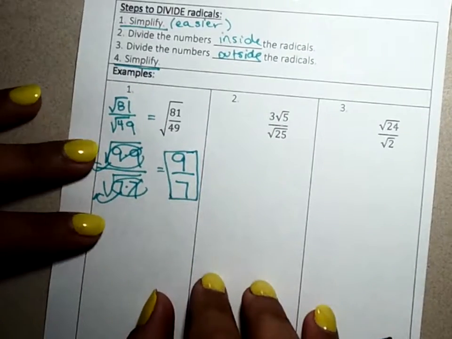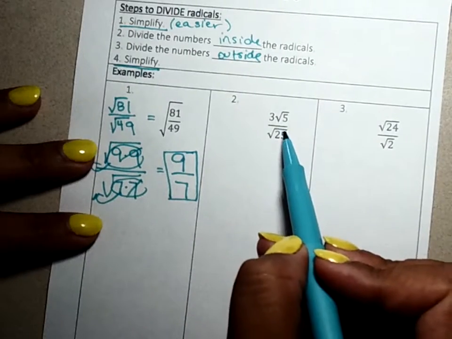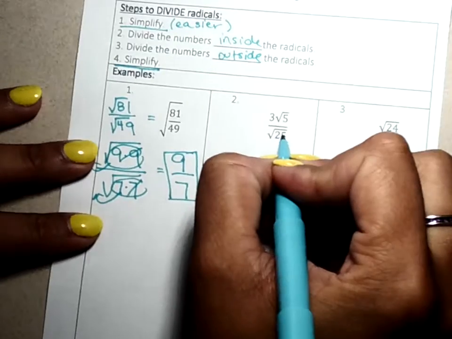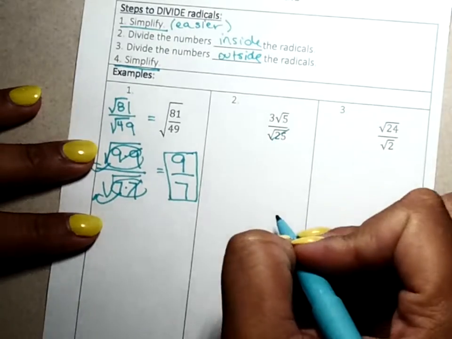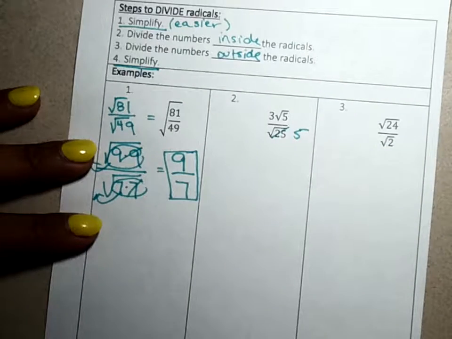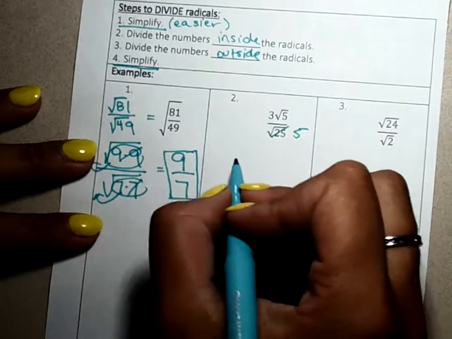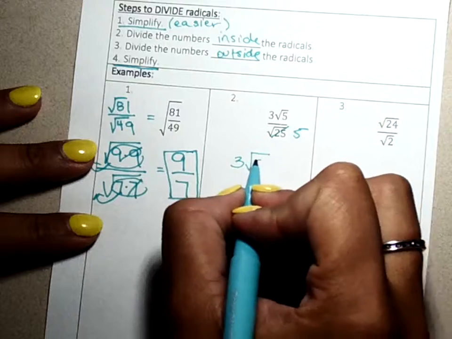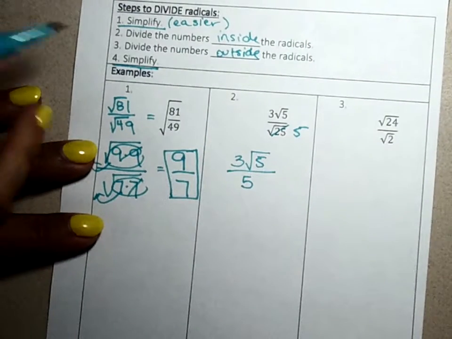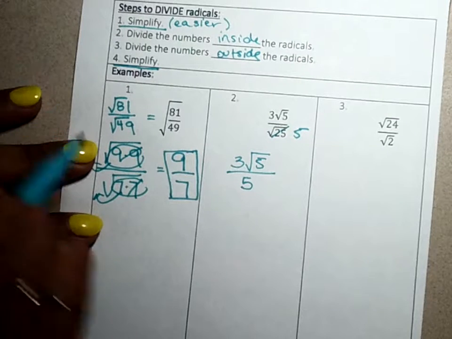Looking at number 2, we're going to try and simplify like step 1 says first. I know that 25 is also a perfect square, and I know that the square root of 25 is 5. So now I am left with 3 square root 5 over 5.